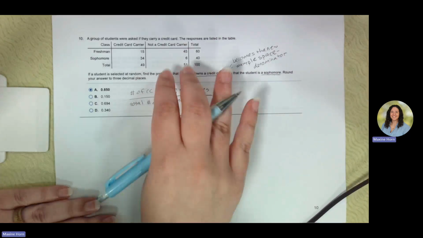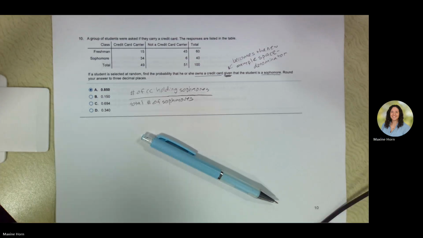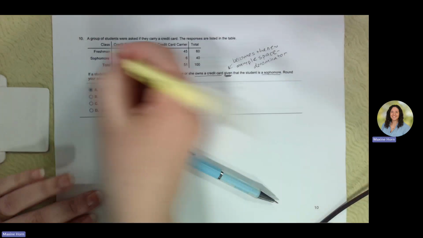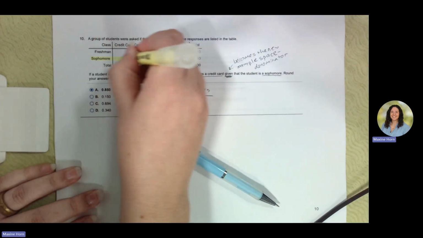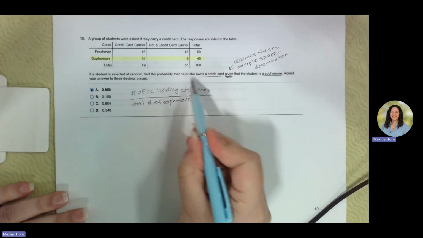So I have to see, where does this overlap with what I was given? A kind of easier way to do that is to go back to the chart itself and, let me get my highlighter, and say my sample space is sophomores. I'm only allowed to look at sophomores. We're looking for owns a credit card.